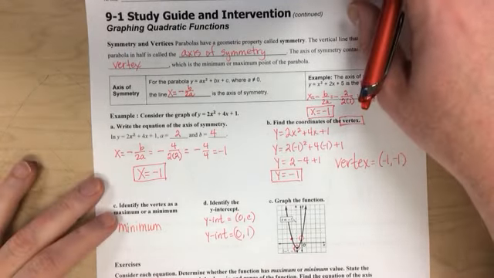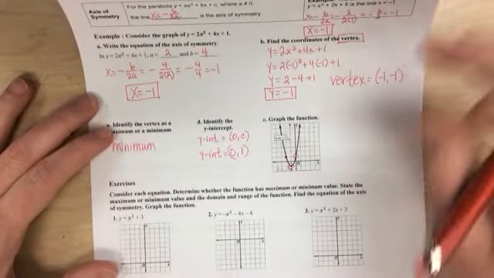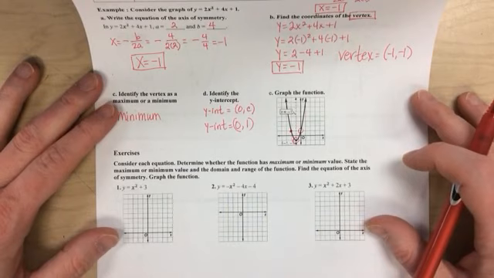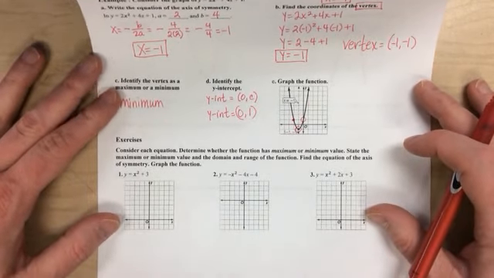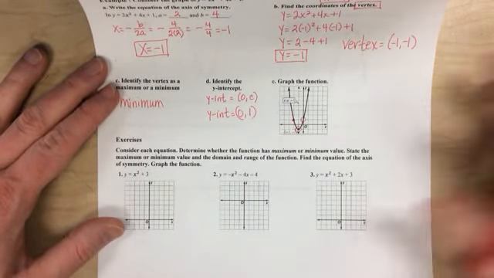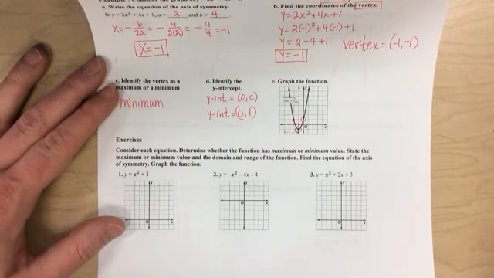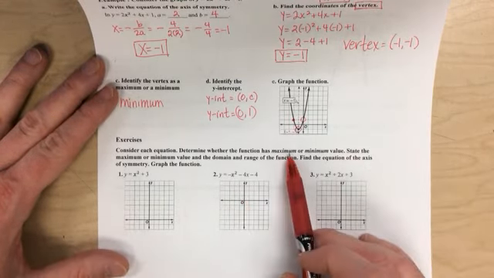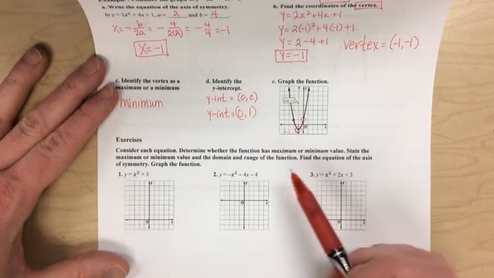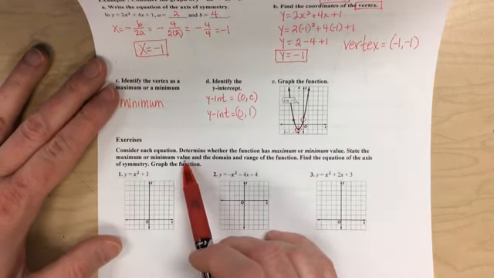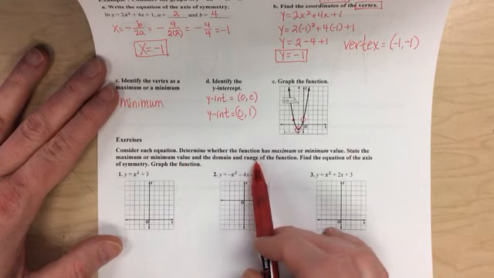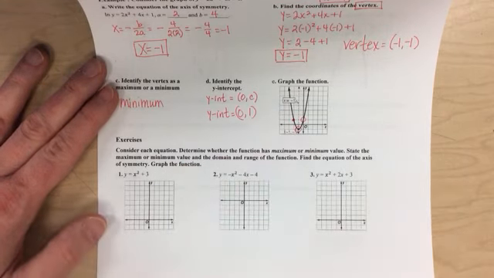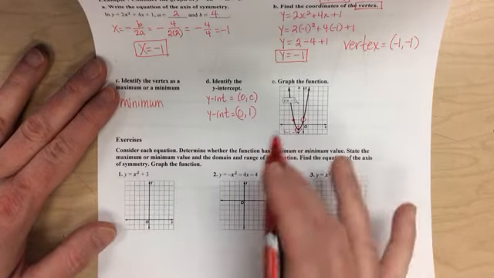So the exercises down at the bottom ask me to graph the parabola based on the information that I'm given. I don't have to create a table of values in this case. You can if you want, but you don't have to. So we're going to determine whether the function is a maximum or a minimum, state the max or min value, which would be the vertex, the domain and the range of the function, find the equation of the axis of symmetry, and then graph the function. It looks like a lot, but it's not.